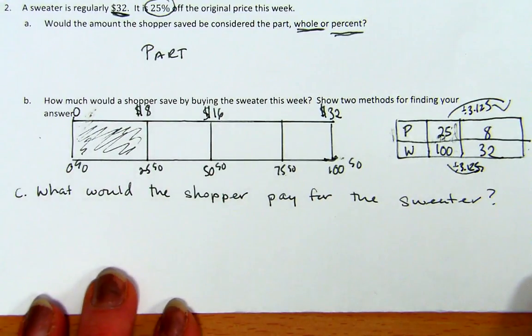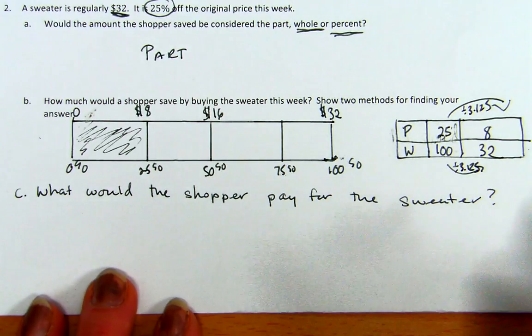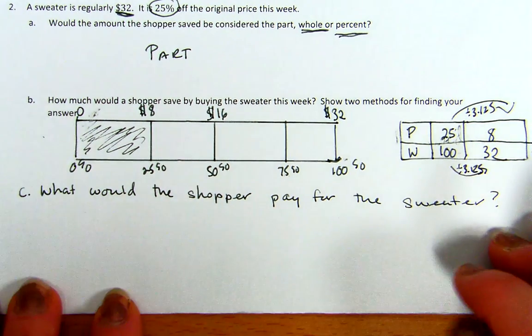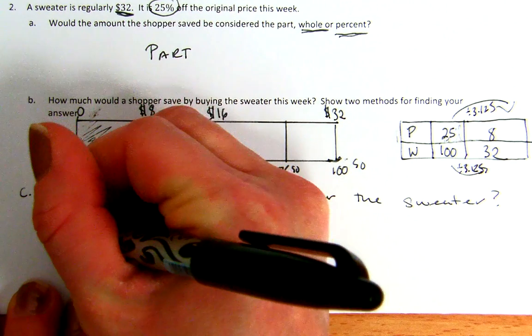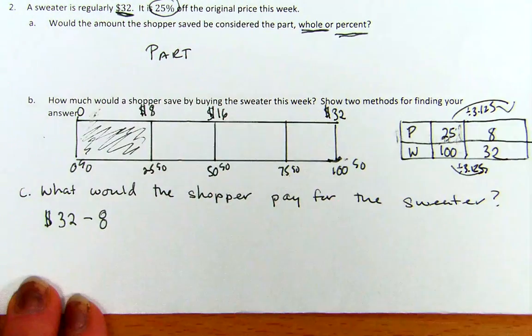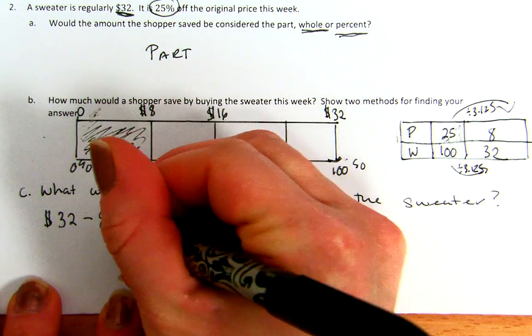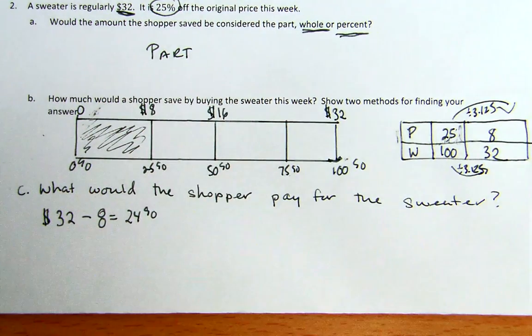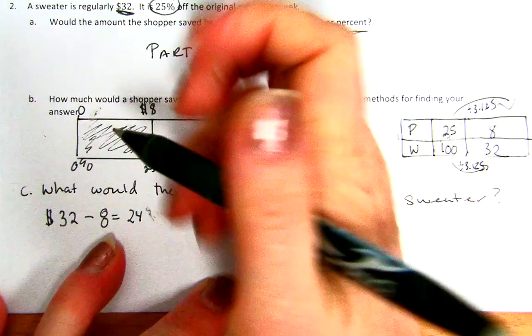The second question, or the third question actually, is what would the shopper pay for the sweater? Well, working from part B, we know they're going to save $8, right? You found 25% of 32, which is $8. So if the original price was $32 and I'm saving $8, then I can just do 32 minus 8 is $24. Okay, that's not 24%, it's $24.